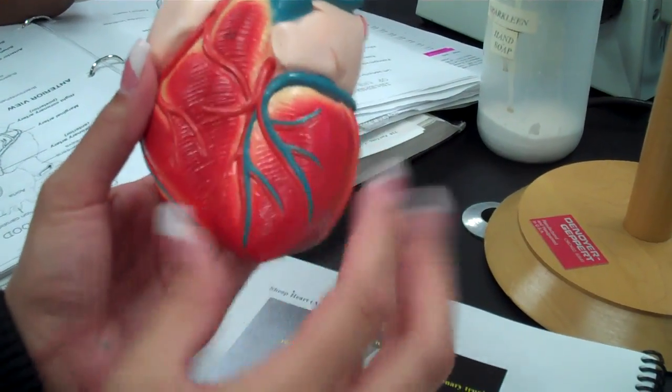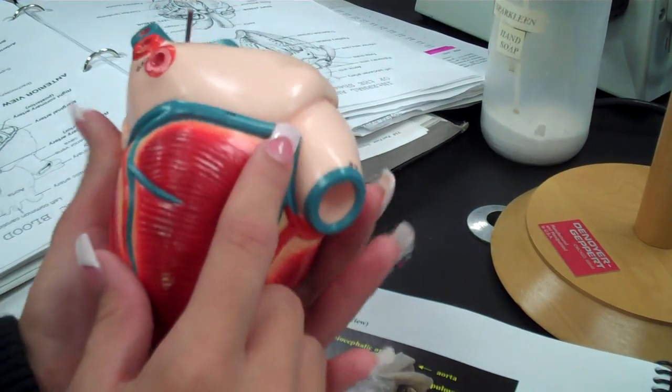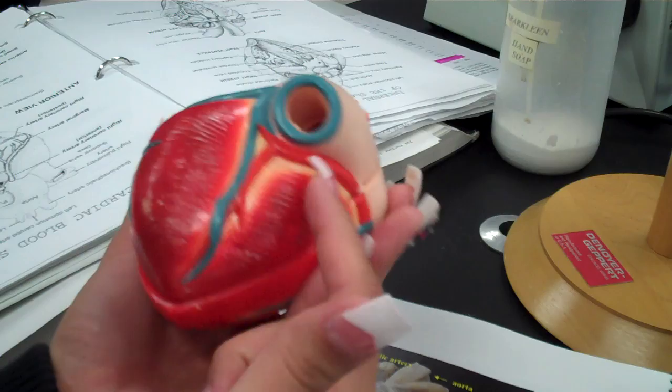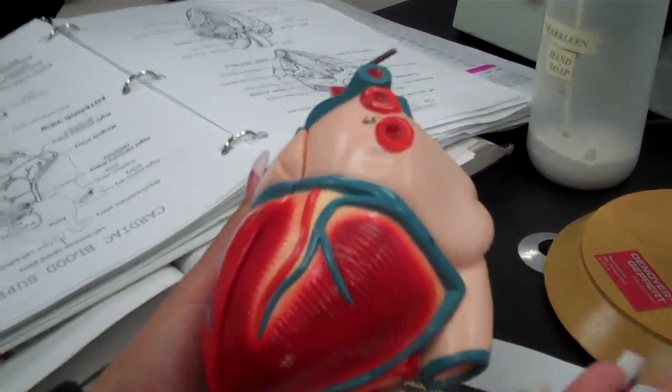Apex is the point. Circumflex you were talking about? The circumflex is just going to be the left artery that's coming all the way around the heart. Okay. And it's going to branch into your marginal coronary artery. Okay. Yeah.